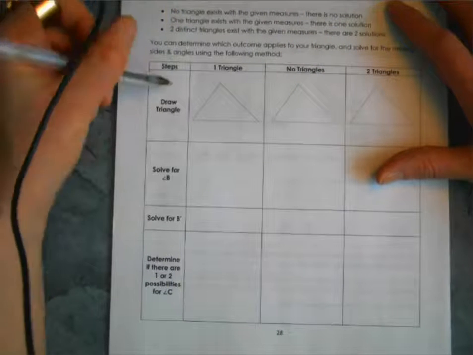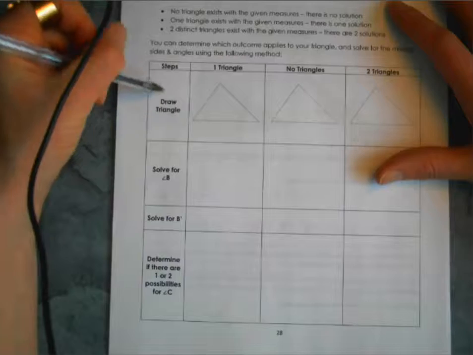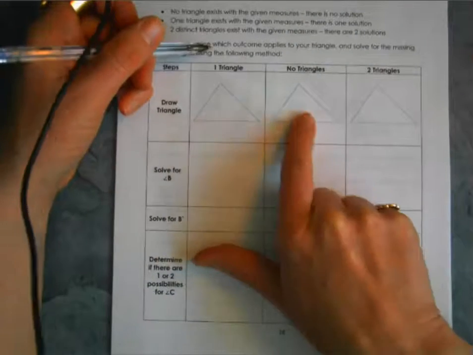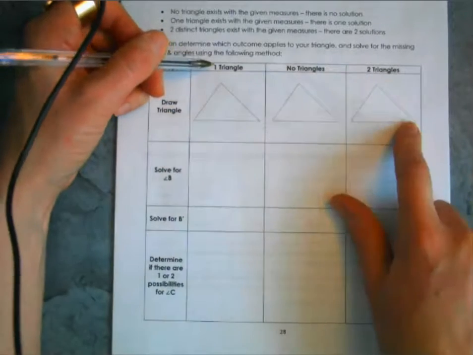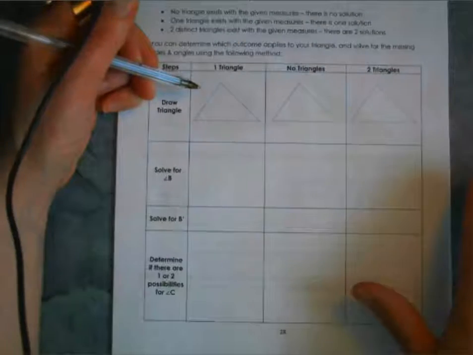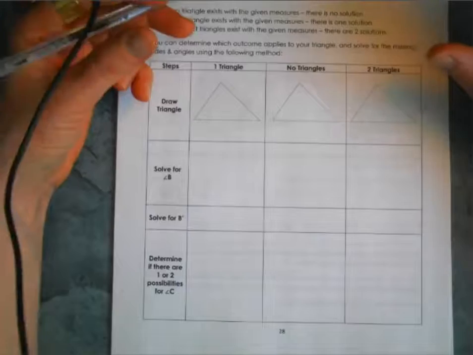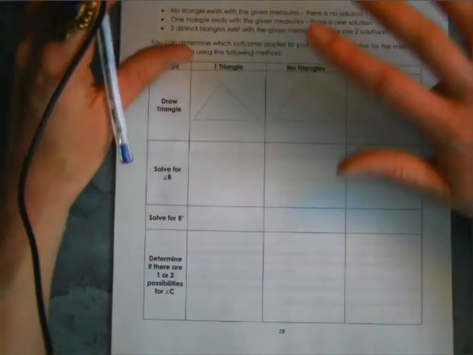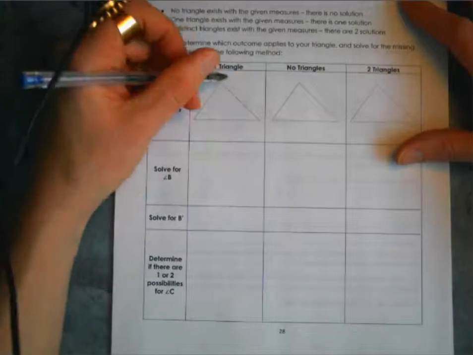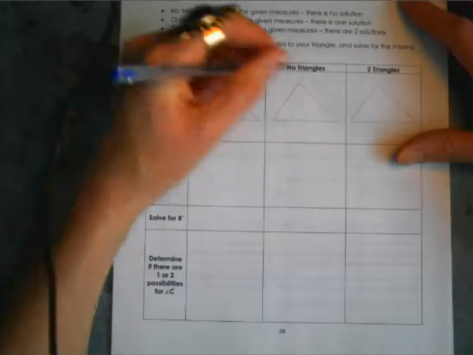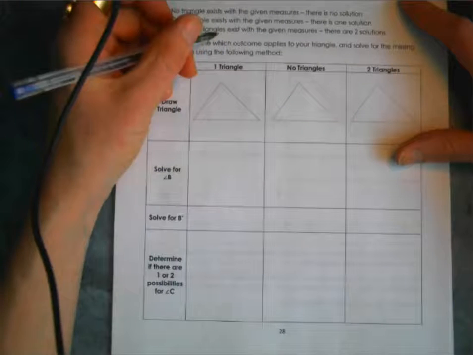So with this method, you do draw your triangle, but as you can see here, there's cases of one triangle, no triangles, or two triangles. I still have a triangle drawn, and the nice thing with this method is it doesn't matter if you've drawn your triangle correctly. It's not going to affect your ability to determine which one of these cases we have and what the missing side lengths are.